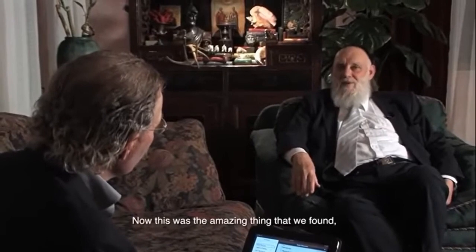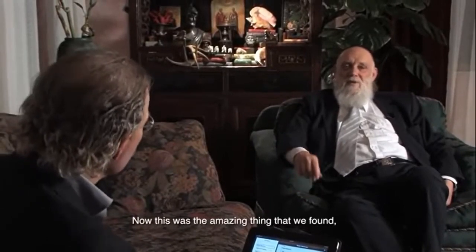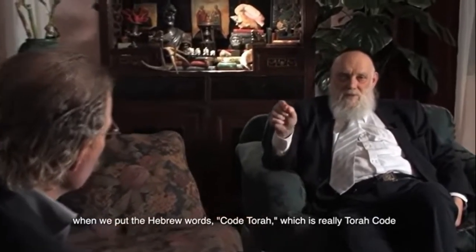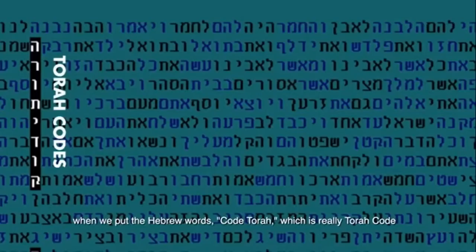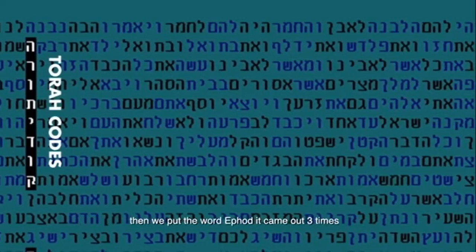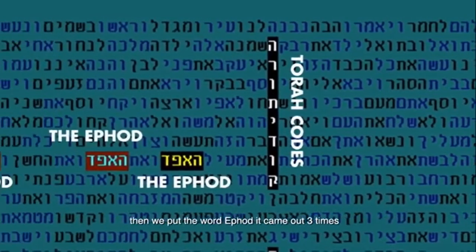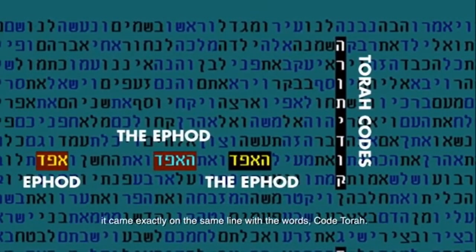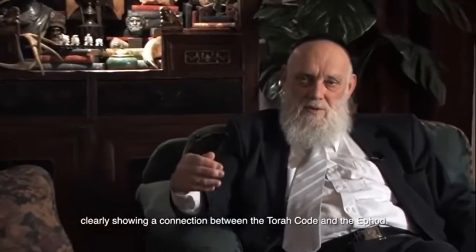This was an amazing thing that we found. When we put the Hebrew words Torah code, which is the Israeli Torah code, and then we put the word ephod, it came there 3 times. It came exactly on the same line with the words Torah code, clearly showing a connection between the Torah code and the ephod.